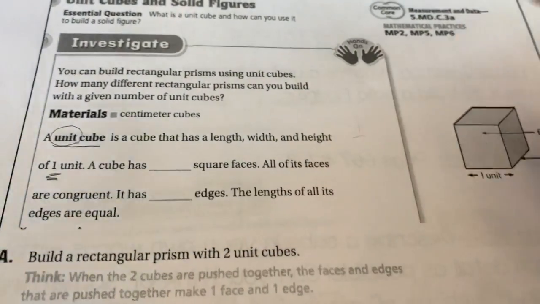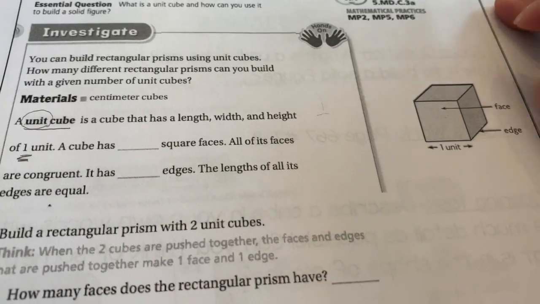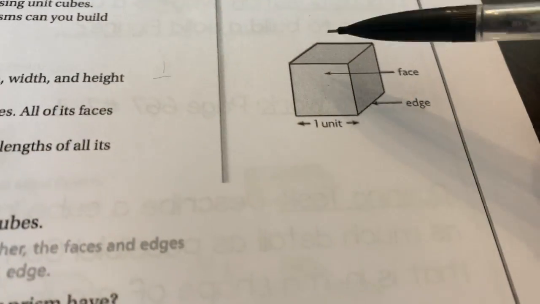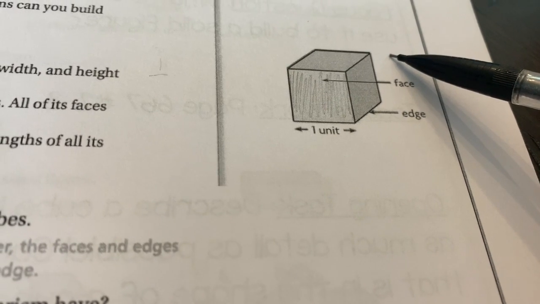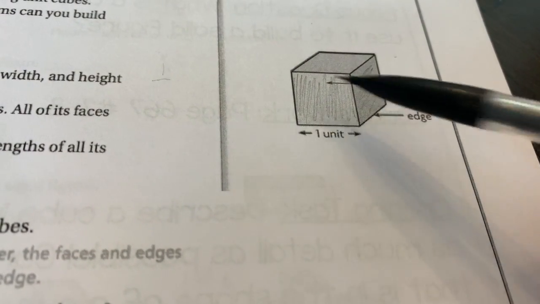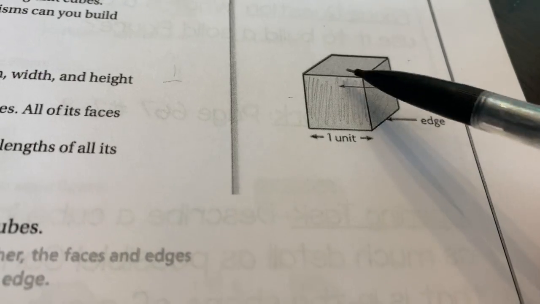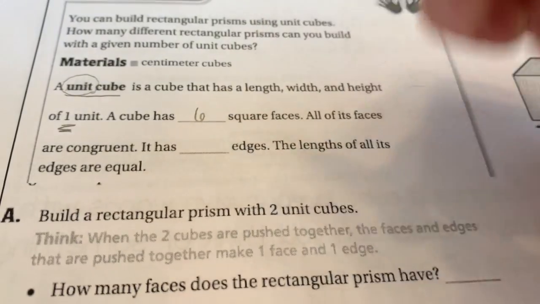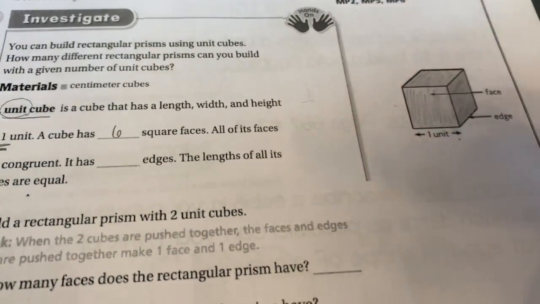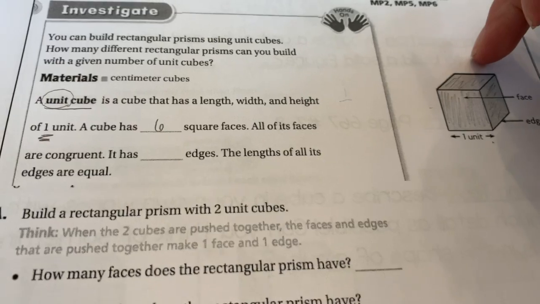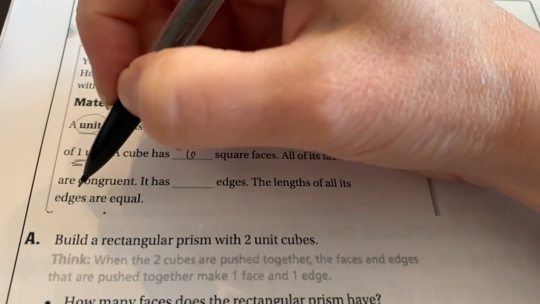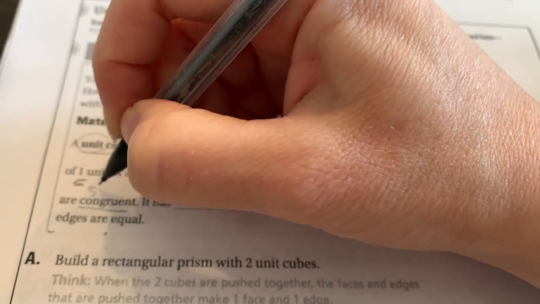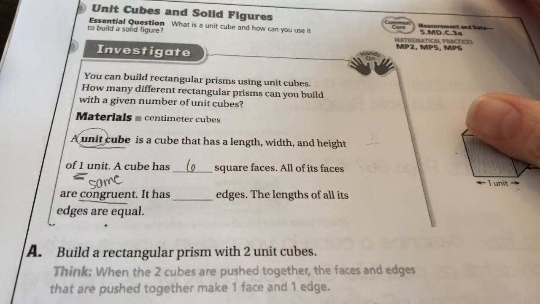So if we're looking at a cube, we want to know how many faces it has. What is a face? A face is basically one of the sides, okay? That's 1 face. And then there's another one on the other side, so that's 2. Then there's one here and another one on the other side, so that's 4. And then there's a top and a bottom, so that's 6. So a cube has 6 square faces. You can think of dice as well. And all of the faces are congruent. And remember that congruent means same size and same shape.